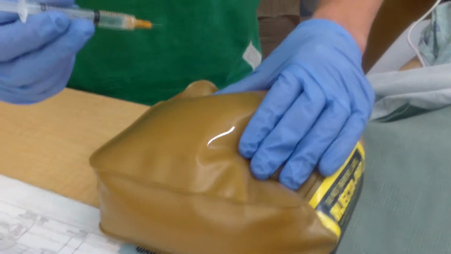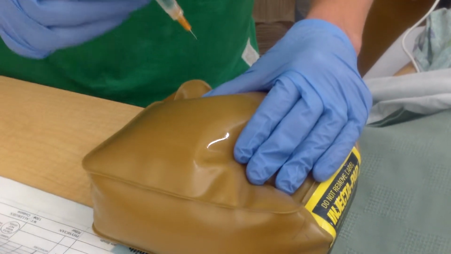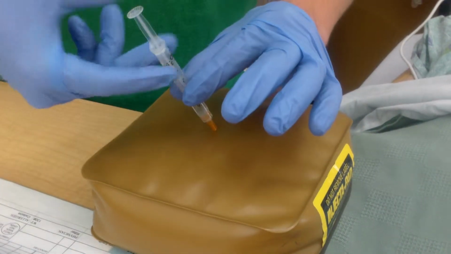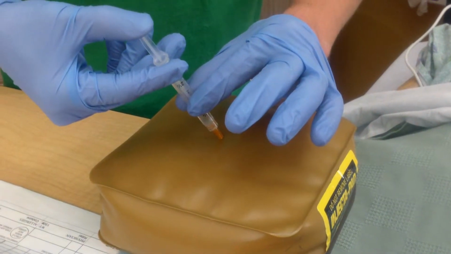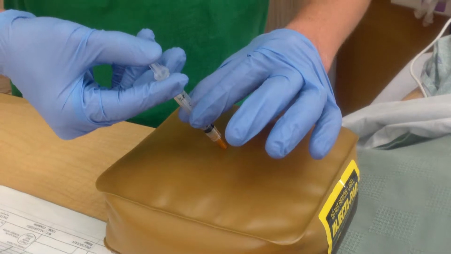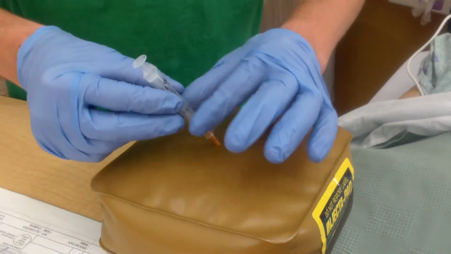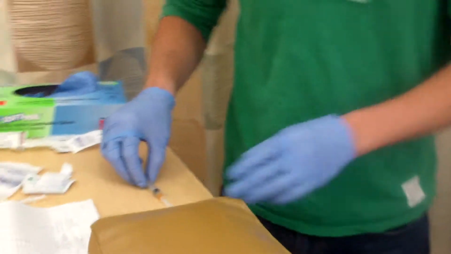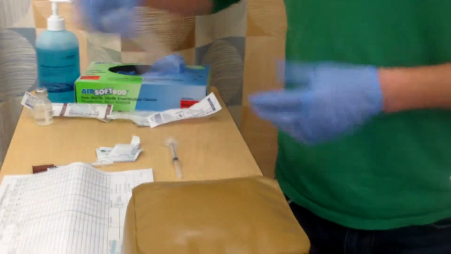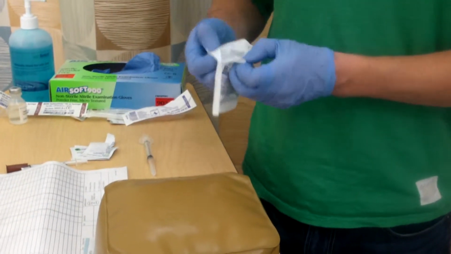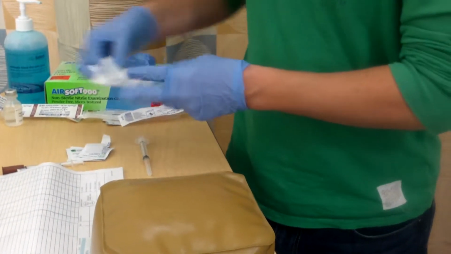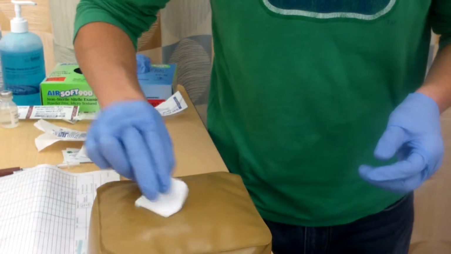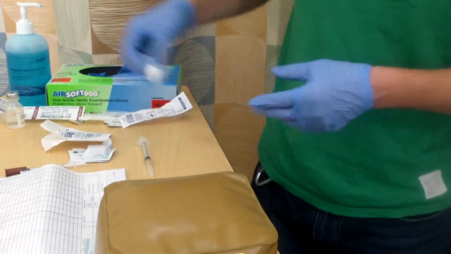I'm going to pinch, and then with a dart-like motion, insert, release, stabilize, and then slowly inject the medication in there, and then take it out within the same motion you did. And this would go immediately into the sharps container. But I'm going to save that for later. And then we'll take another gauze just to see if there's any excess medication that comes out, and just dab that up like that and throw that away.